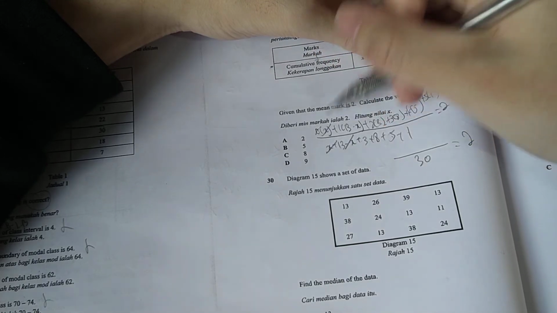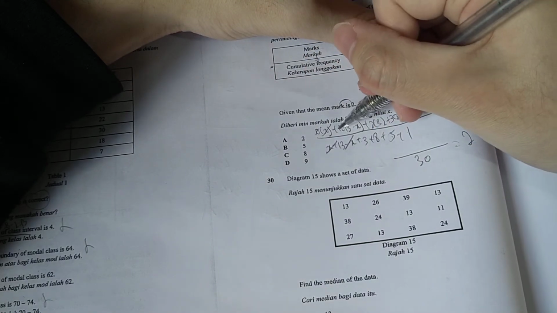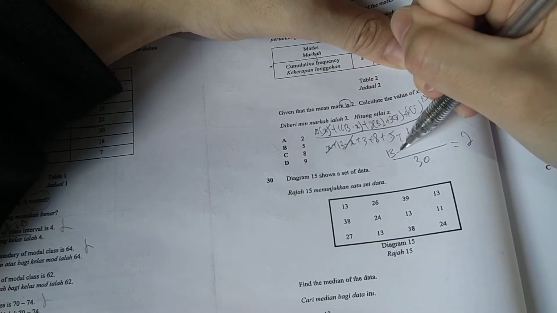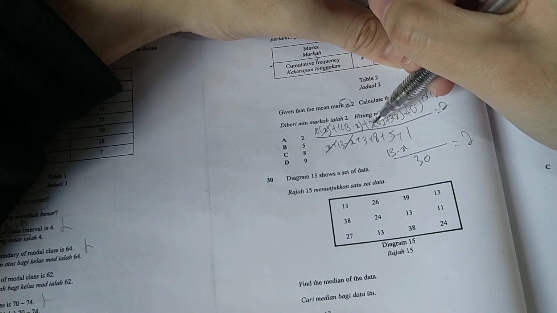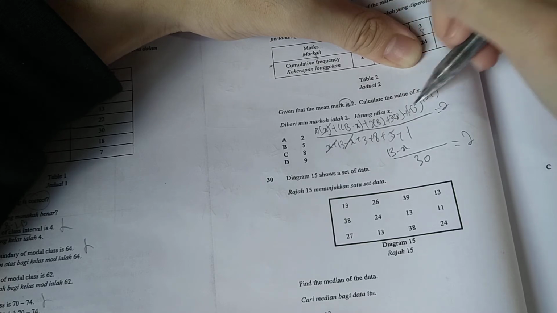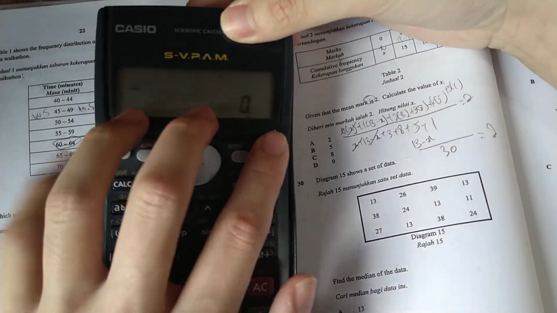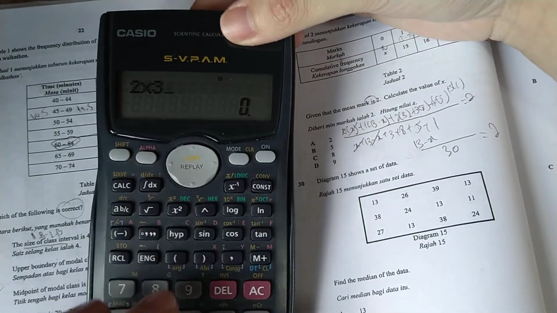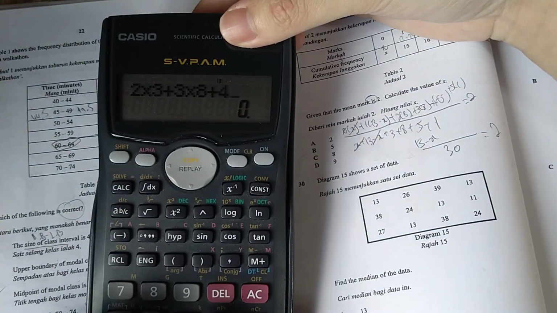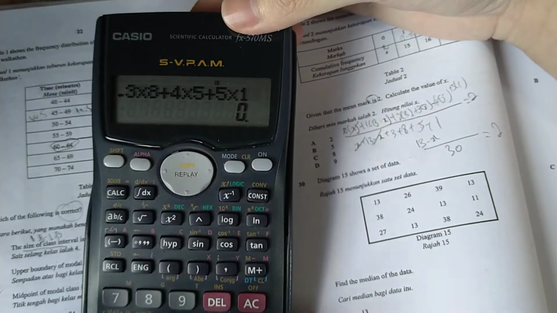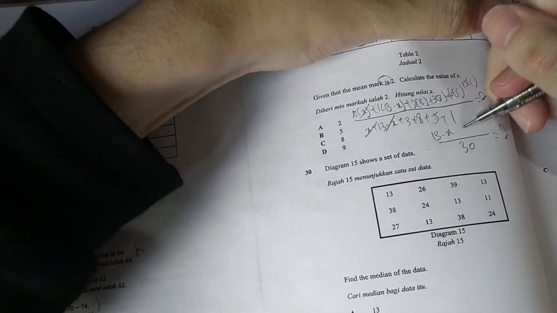0 times x is 0, so just cancel it. And 1 times 13 minus x is just 13 minus x, plus 2 times 3 plus 3 times 8 plus 4 times 5 plus 5 times 1. For this one you use your calculator and press everything. Actually there's another 13 here, but that one later. So here will be 55.